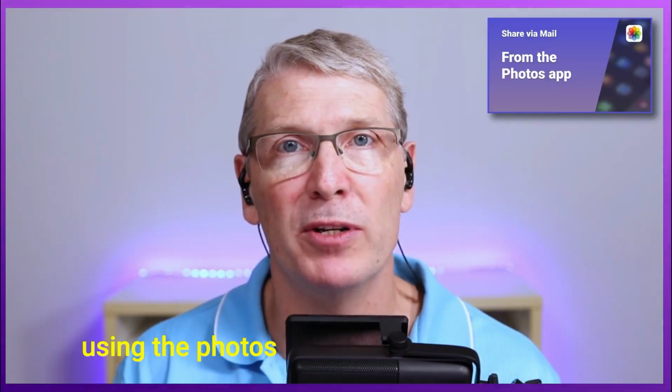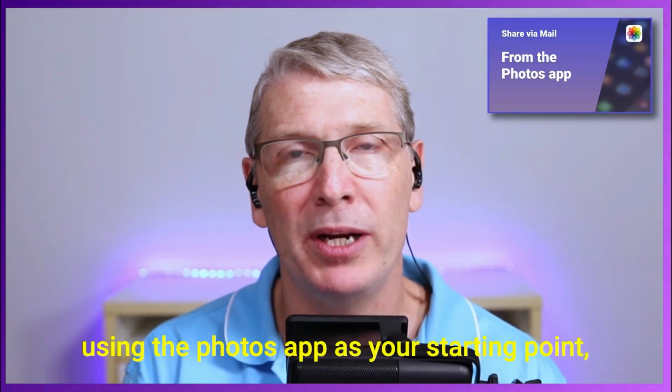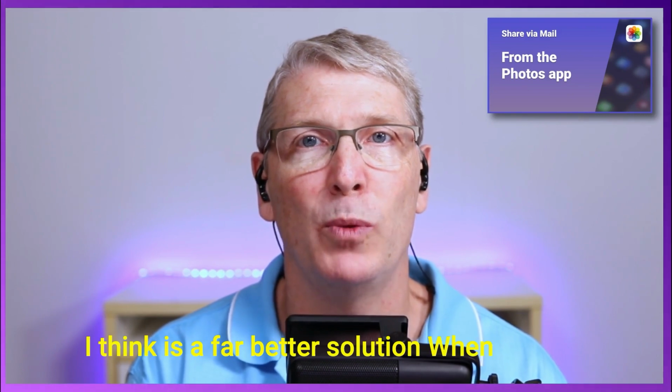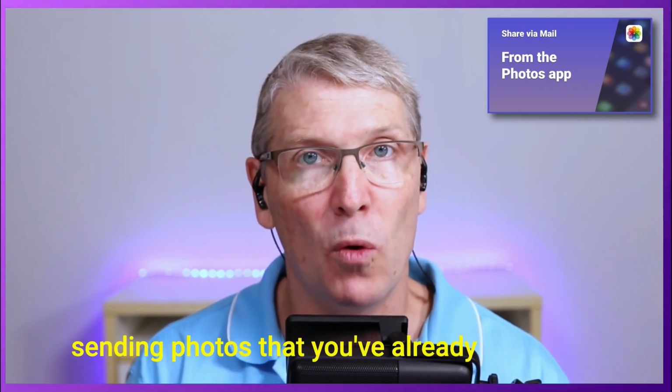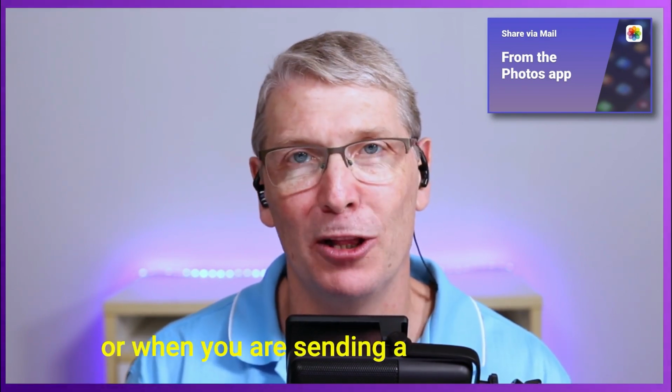So using the Photos app as your starting point, I think is a far better solution when you are sending photos that you've already organized or when you are sending a lot of photos.